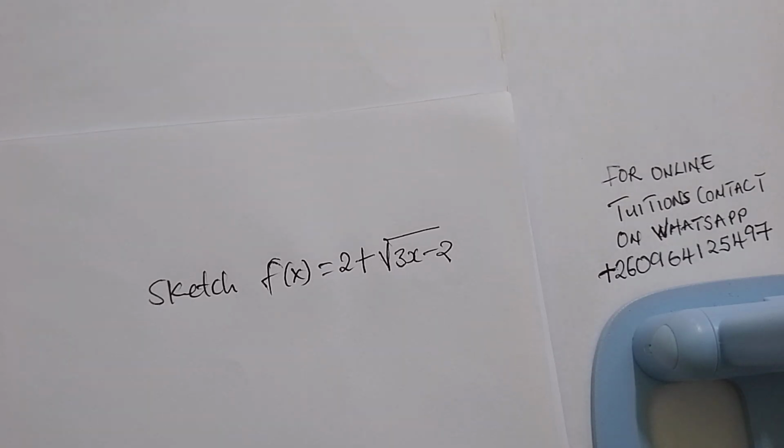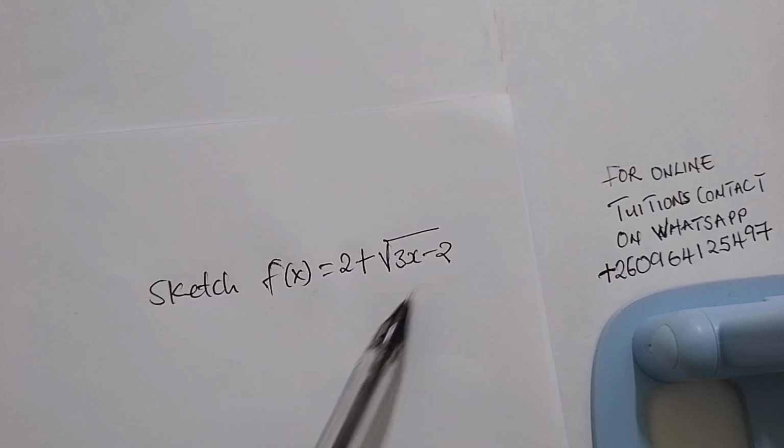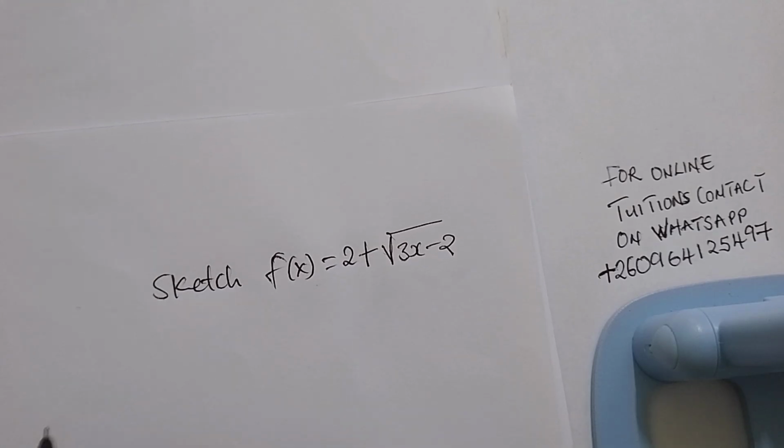Given the function f(x) = 2 + √(3x − 2). In this question we're asked to sketch it. So if we're going to sketch this, we can start by coming up with the domain of this function.